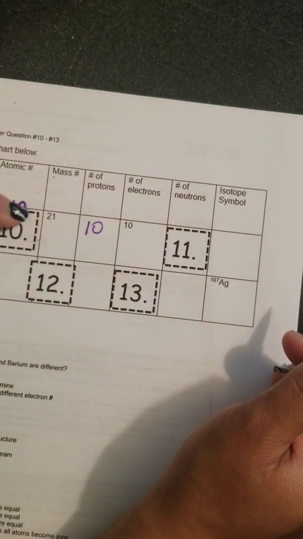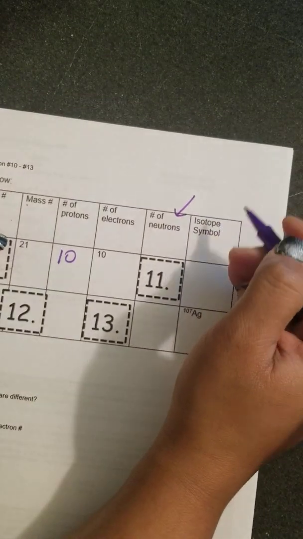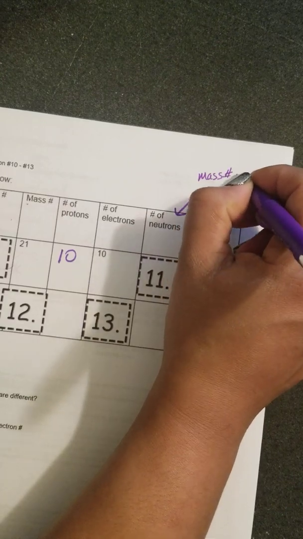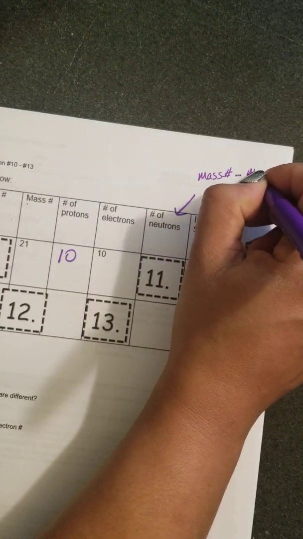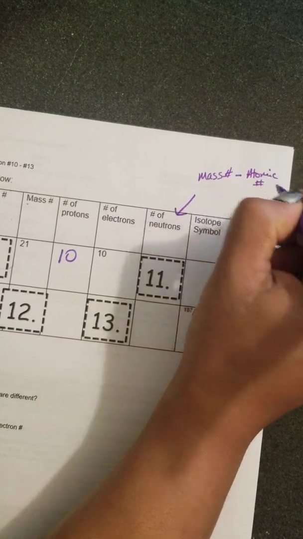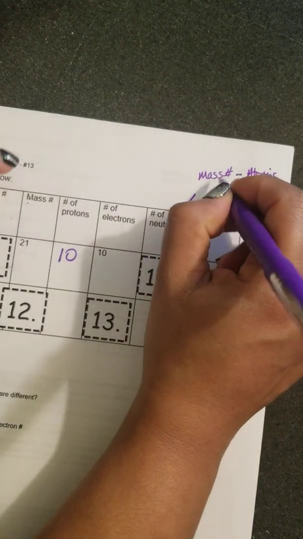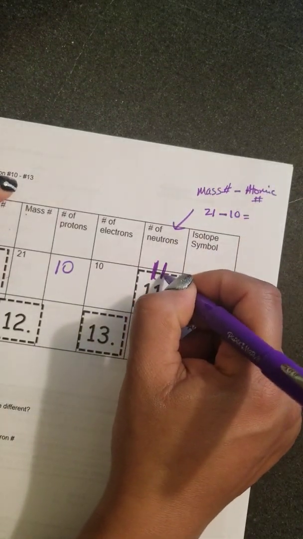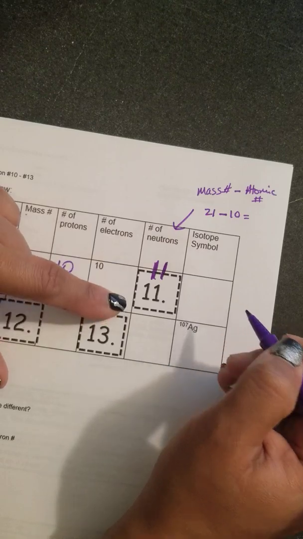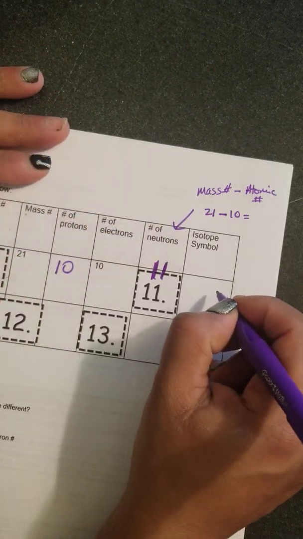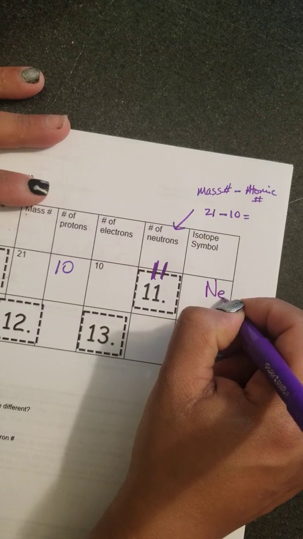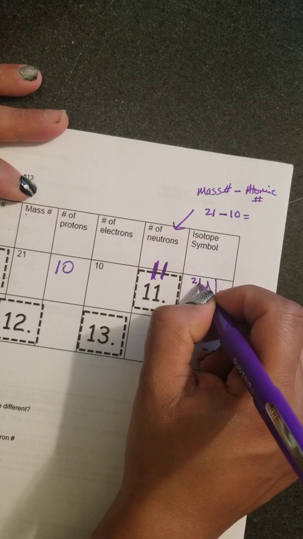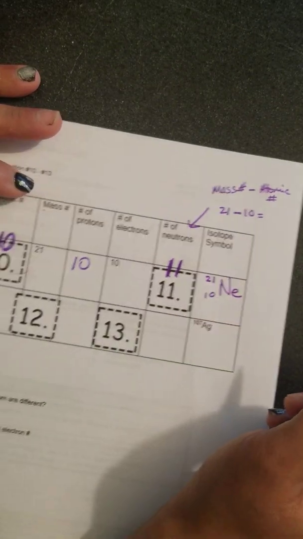What is the number of neutrons? To find the neutron number, we take the mass number and subtract the atomic number. In this case, we're going to get 21, take away 10, which equals 11. So the answer to number 11 so happens to be 11. Well, let's write this symbol since we're still here, even though this wasn't a test question. The mass number is 21. The atomic number is 10, and that's the correct way to do it.